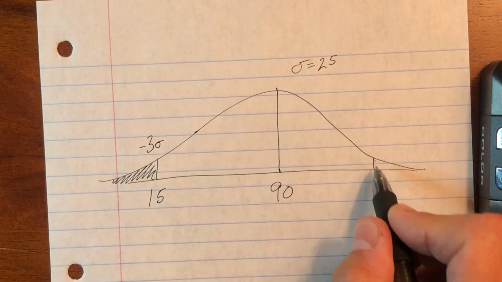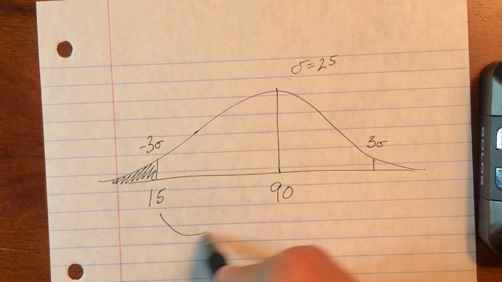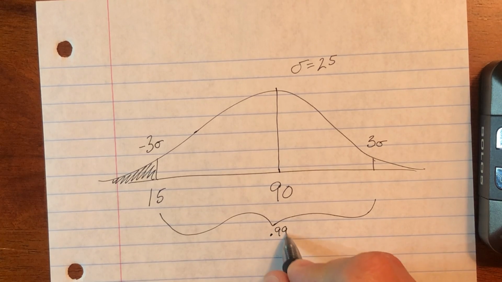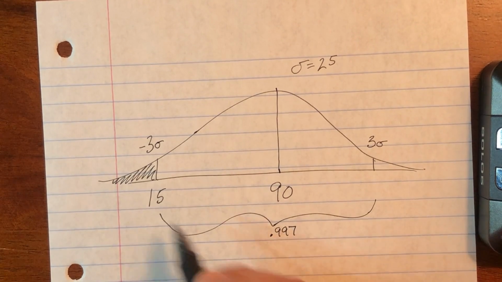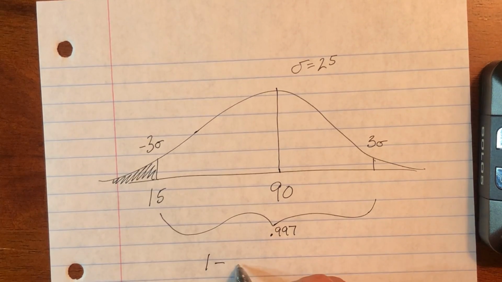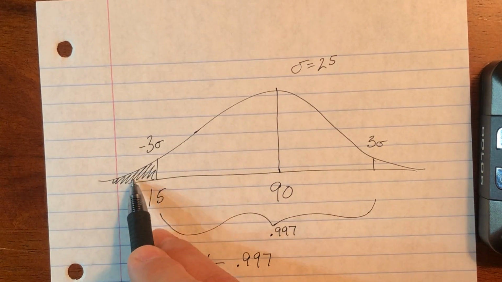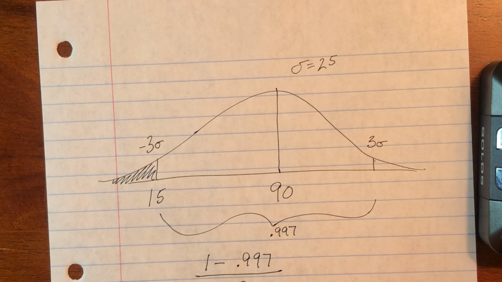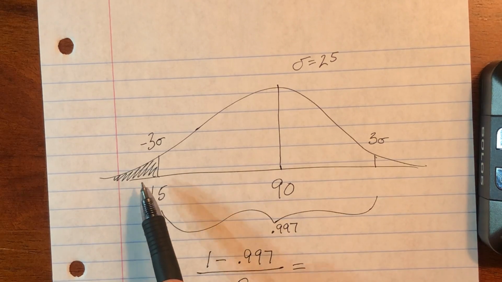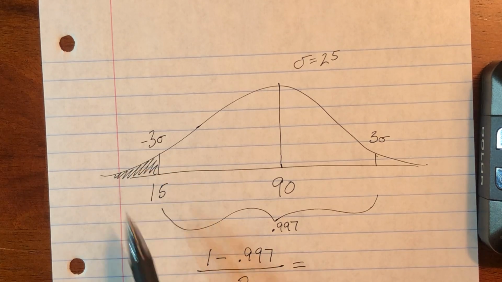Okay, now if we were to go 3 standard deviations from the mean on the right, then we know that between there and there is 0.997, which means how am I going to figure out what's just over on this side? Over on this side would be 1 minus 0.997, because the whole thing has to add up to 1. And then since we're only over here on this side, we would have to divide all of that by 2. Okay? So the probability that a randomly chosen number here is less than 15 would have to be just this part over here, which is 1 minus 0.997, all divided by 2.